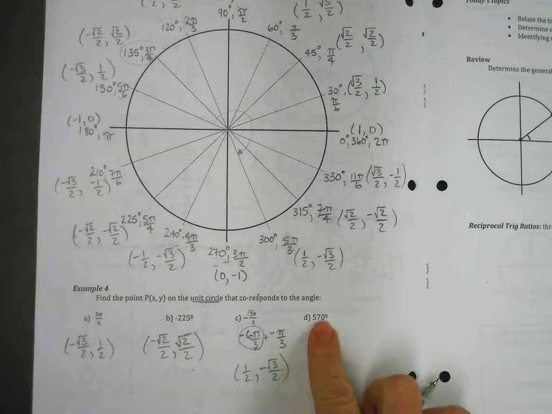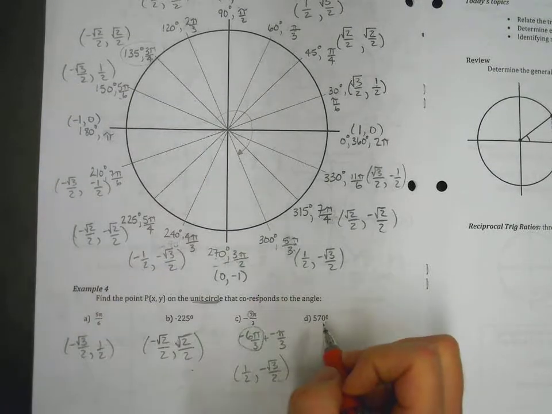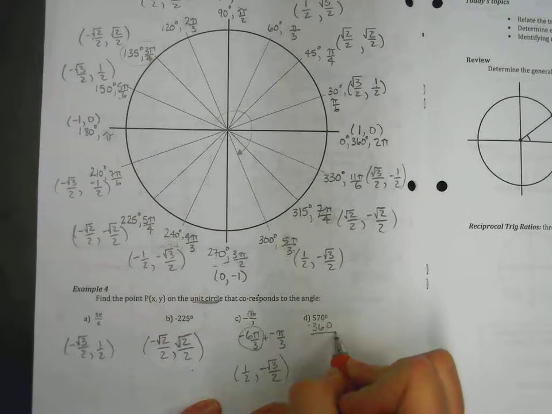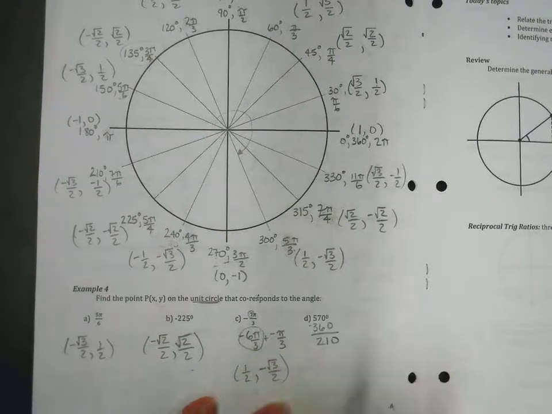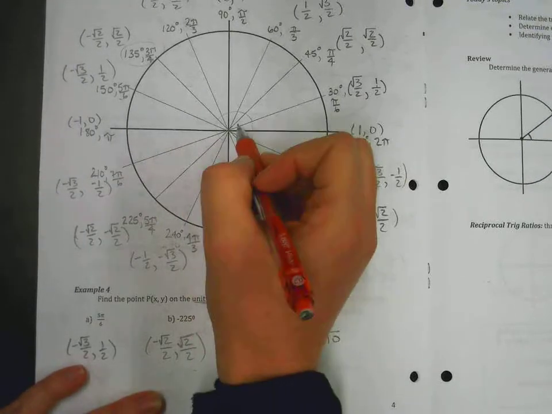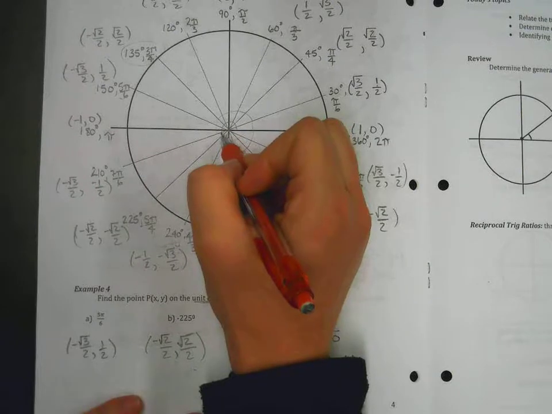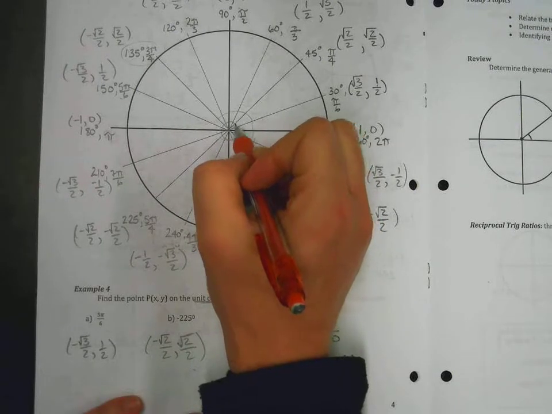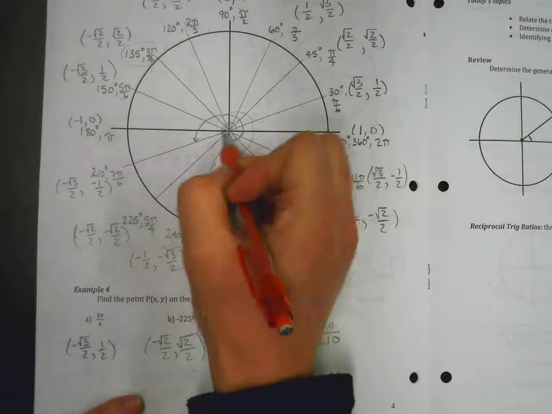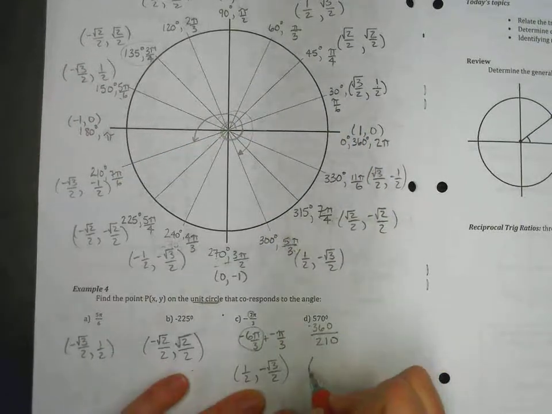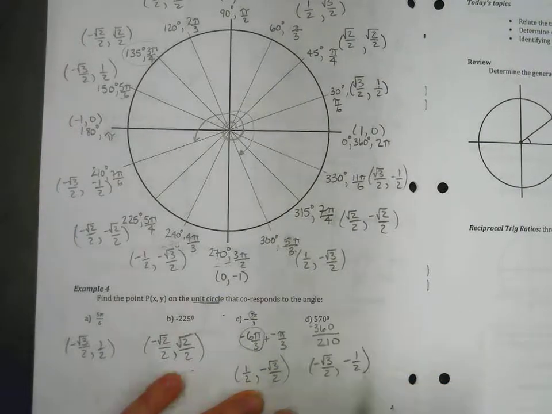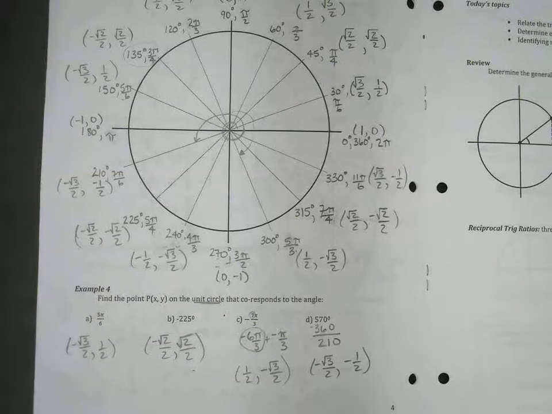And then lastly, a positive 570. Well, this is definitely more than 360. So if I take away 360 from this, I'm left with an angle of 210. So I'm going to rotate a full rotation, right? So that's 360. And then I want to go an extra 210 degrees. So that brings me to this position here. And that point would be negative root 3 over 2, comma negative 1/2. Okay? And that is the unit circle.